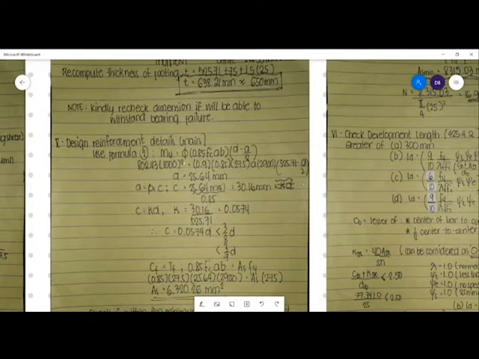You may also wonder what value of phi we are going to use. If you can remember, our goal when designing is to make it tension controlled, or under reinforced. Since our design is tension controlled, we can use phi equal to 0.9. That is from NSCP. So, our Mu is 802.43 kilonewton meter.